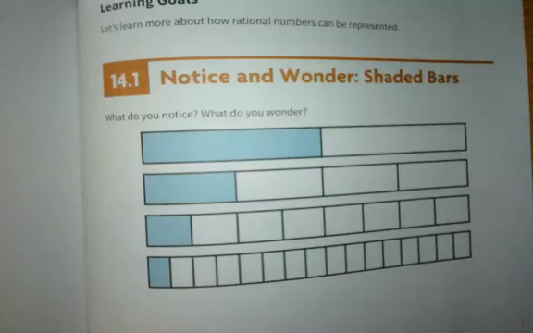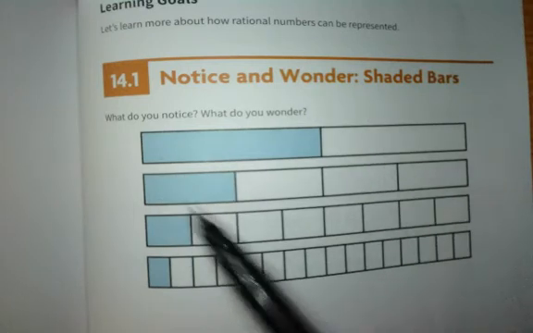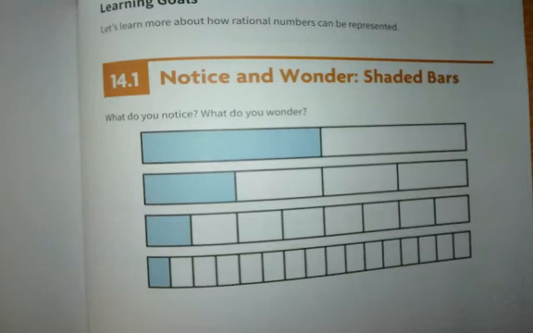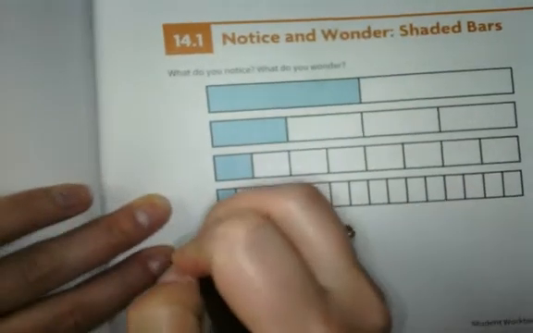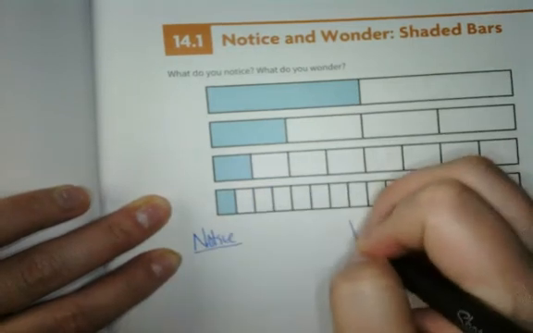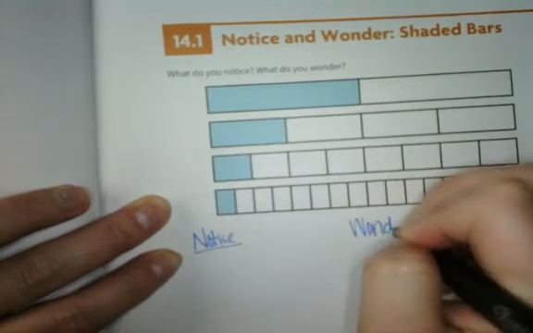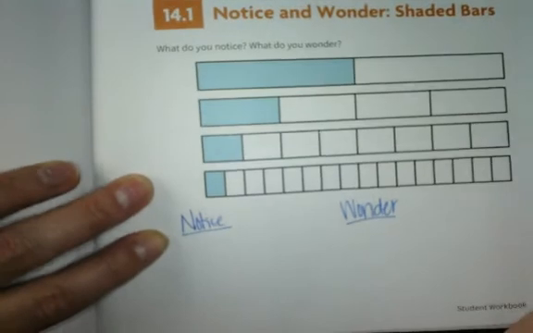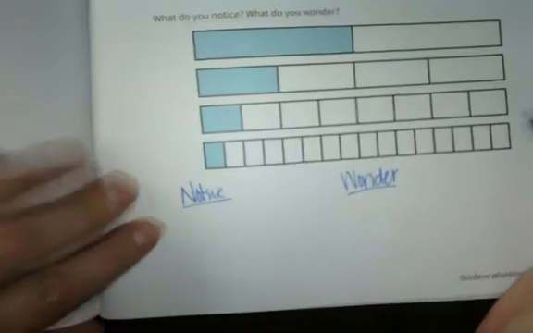Right, good morning, guys. We are on lesson 14, decimal representation of rational numbers. You're going to notice and wonder with the shaded bars. What do you notice? What do you wonder? Well, make a column, notice, and wonder. All right, write something that you notice, write something that you wonder really quickly.